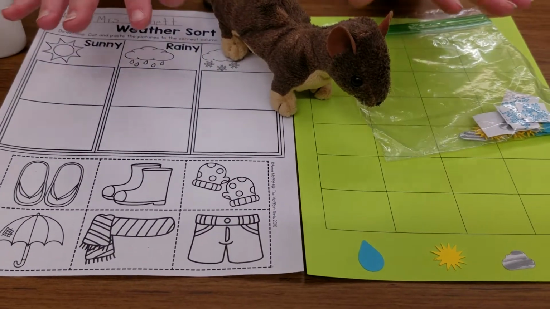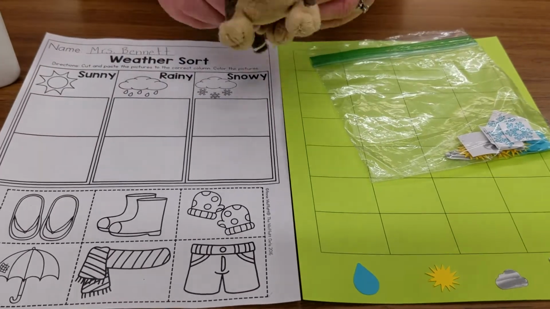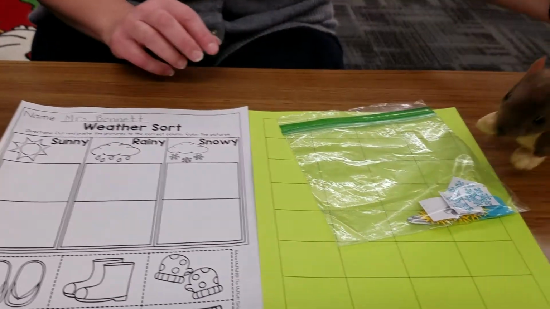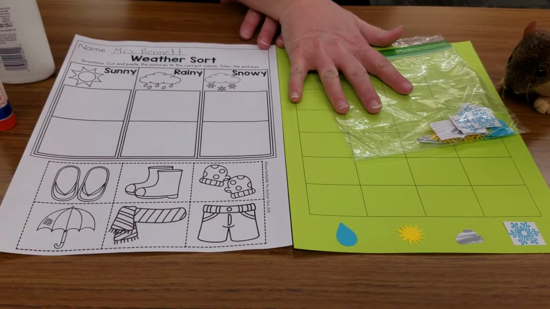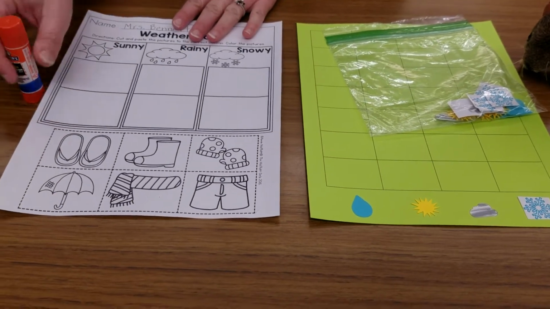Everyone! Today I'm going to show you how to do these two activities that came home in your Willy Weasel packet this week. Here's Willy. He came to watch me do this. So we have two different things. We have the weather sort and then we have a weather graph. So let's start with the weather graph.